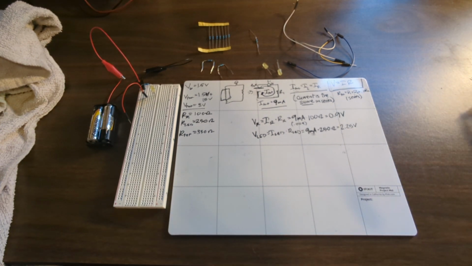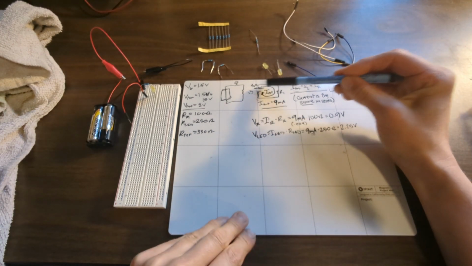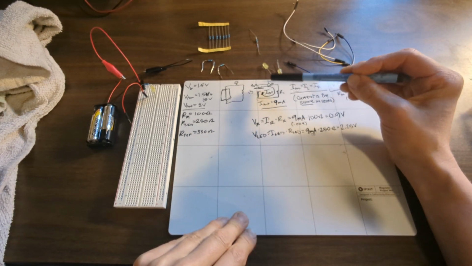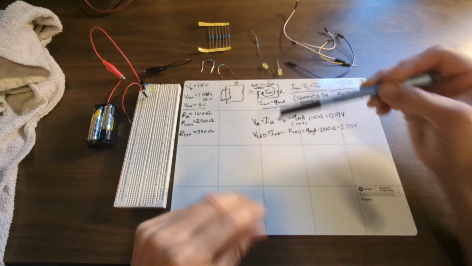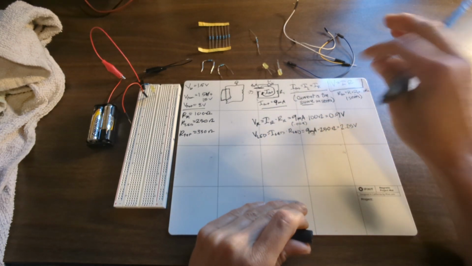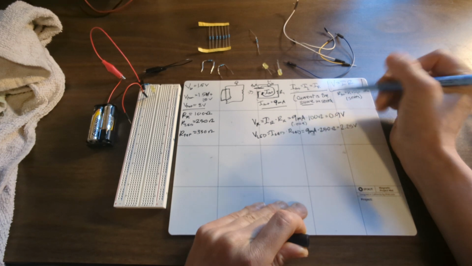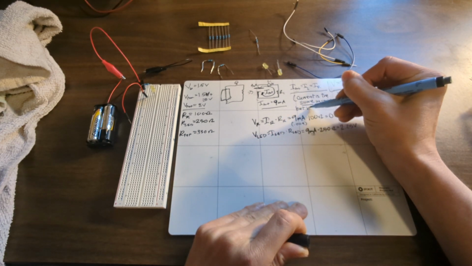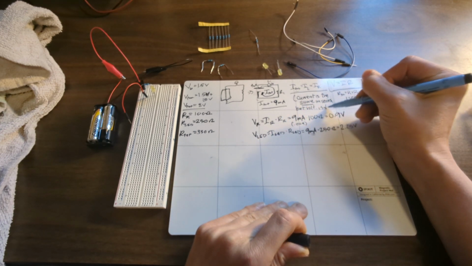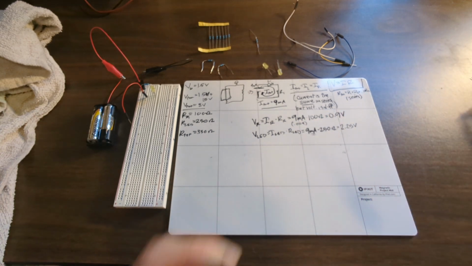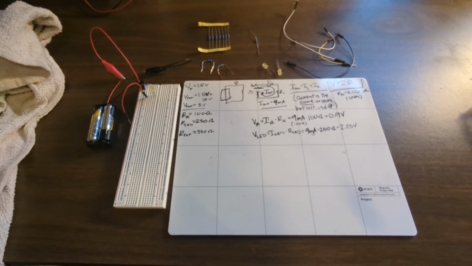Even though the current, the charge flowing through our circuit, is the same, the voltage across the components is different. So let's add a little bit of a caveat: the current is the same in series, but voltage is different. Okay, so that's pretty cool.